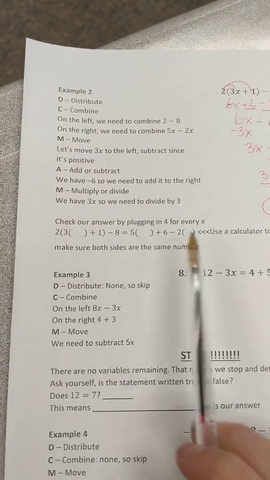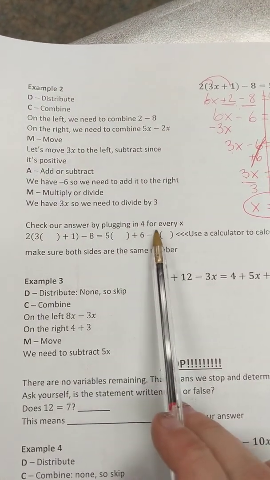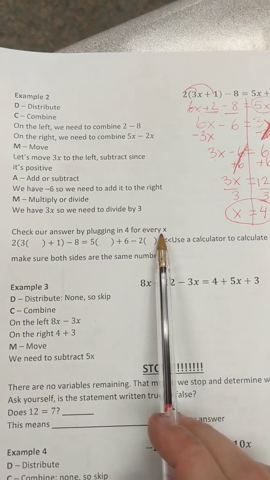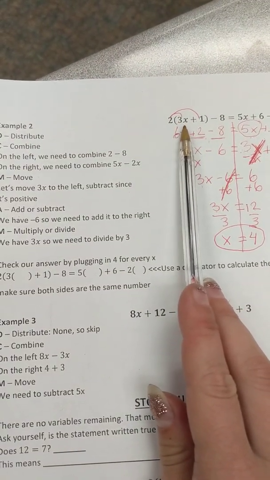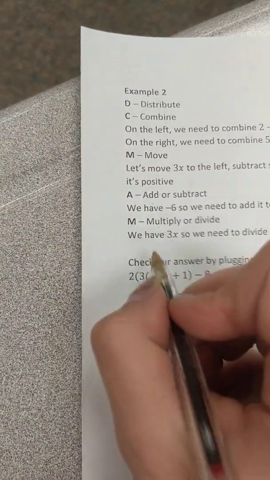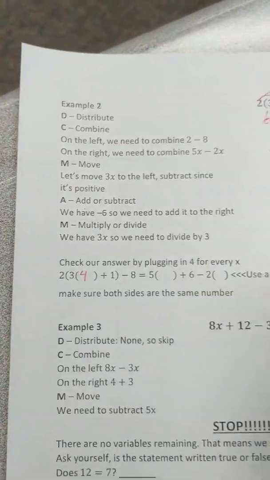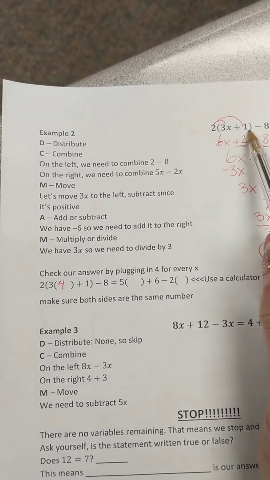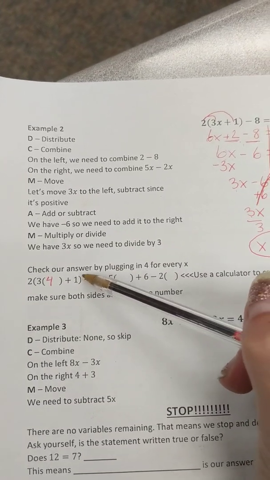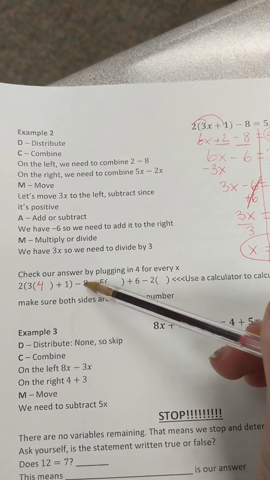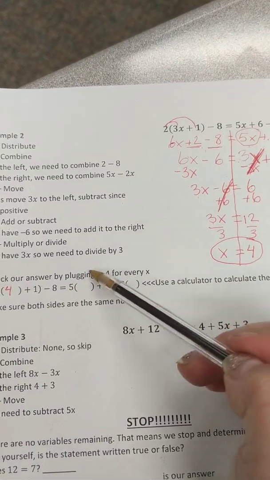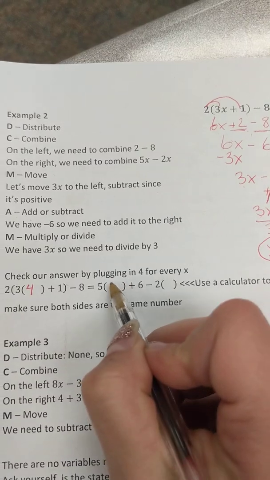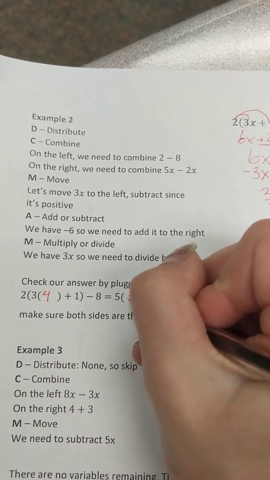Now once again, we're going to check our answer by plugging it in. We're going to plug in a 4 everywhere we see an x. So we had 2 and then 3x. So right here, after this 3, I'm going to plug in my 4. Then I had plus 1, which is why there's a plus 1. Minus 8, so I keep minus 8, equals 5x. So remember, we plug in our x value. We plug in our 4.